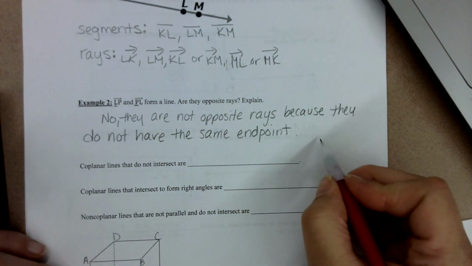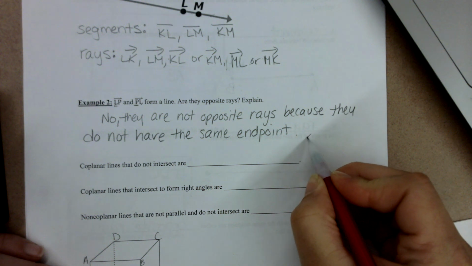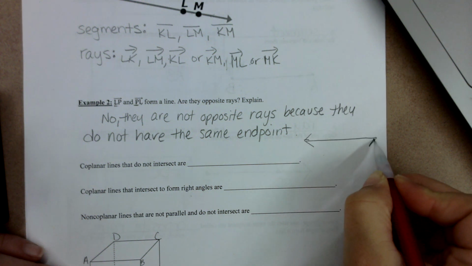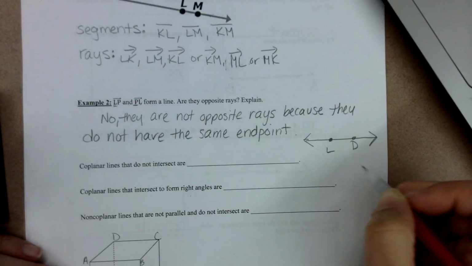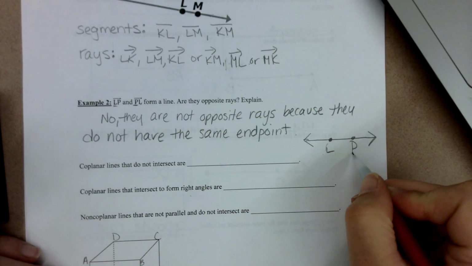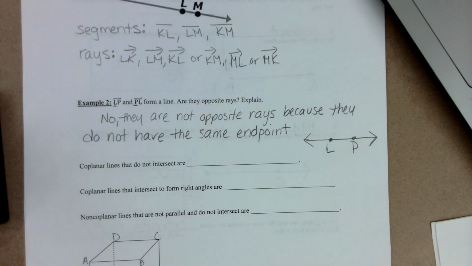And if you drew it, it would look something like this. So they are not opposite rays.